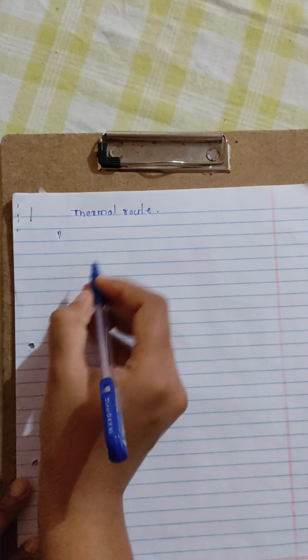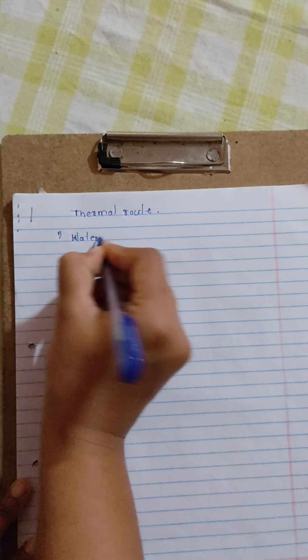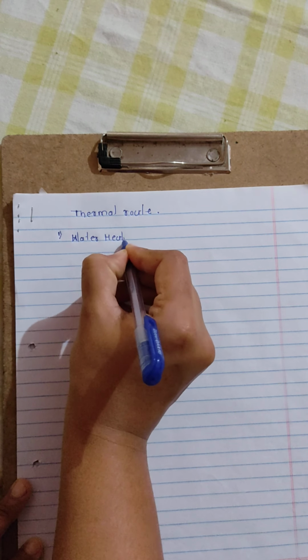First way, water heating. Solar water heater is the most attractive and common thermal application of solar energy. It is most economic and works on a flat plate collector.